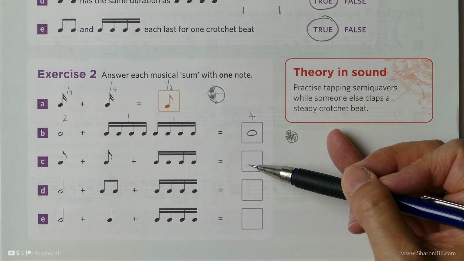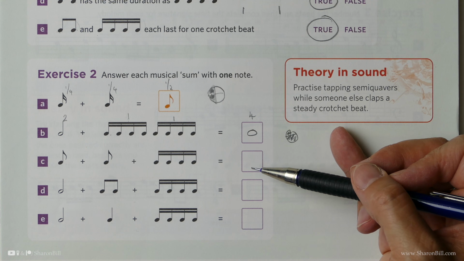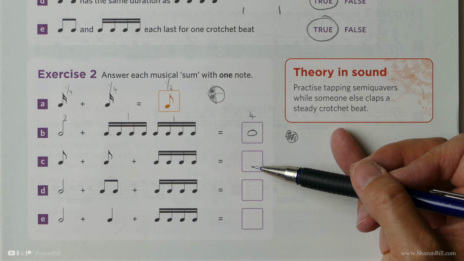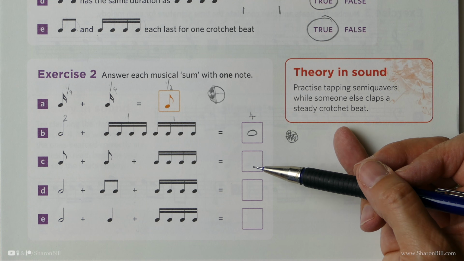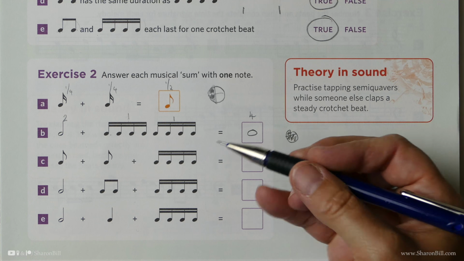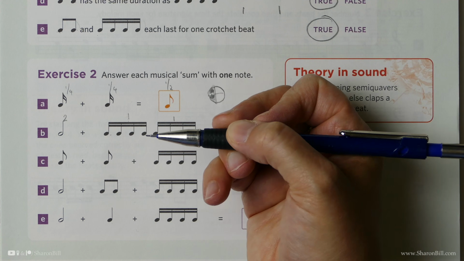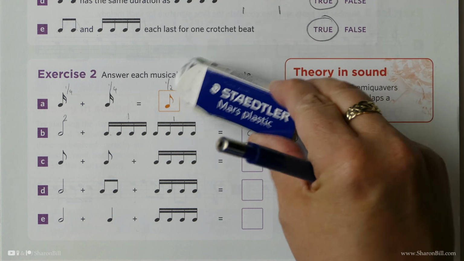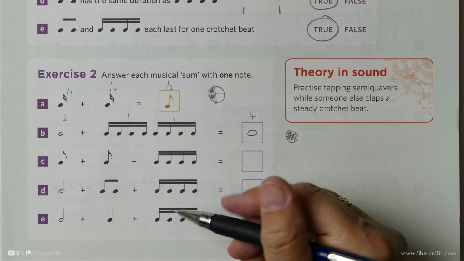So maybe have a go at these on your own now. Just sort of press pause. You can pop back into the video to check your answers when you've had a go. It's okay if you go wrong. I always say it's much better to learn by your mistakes. So have a go, always work in pencil, and then it doesn't matter if it goes wrong, you can just erase it and have another go.